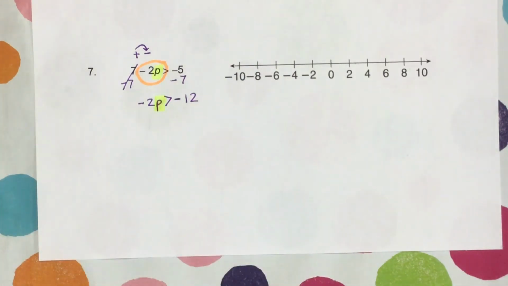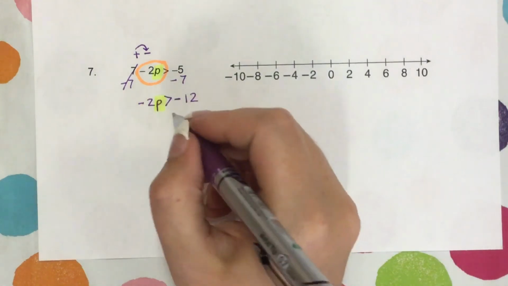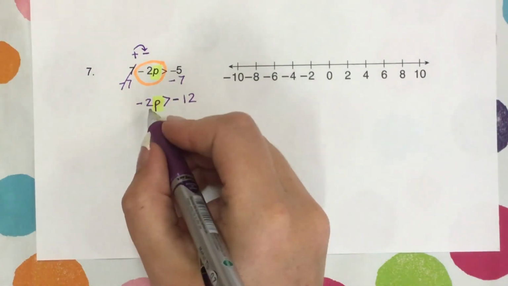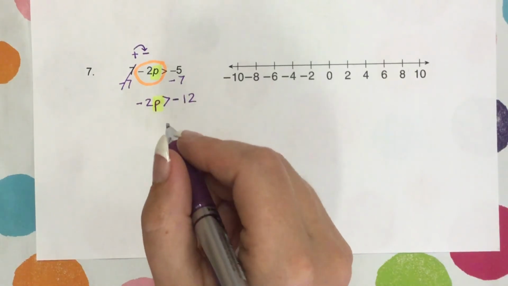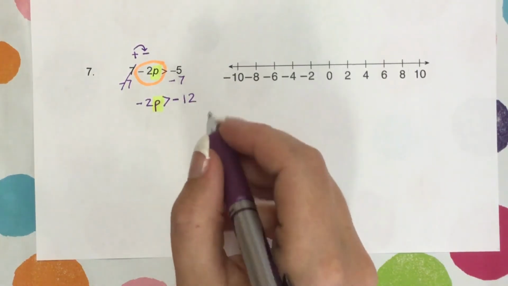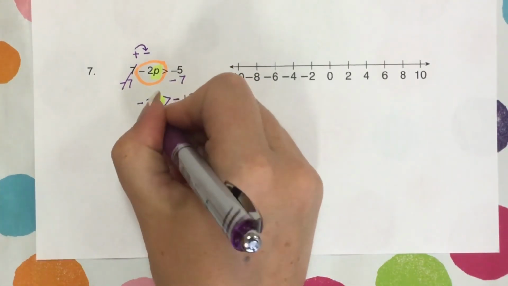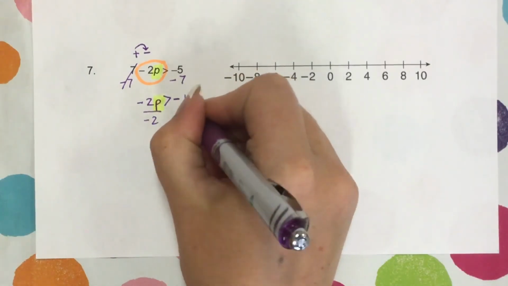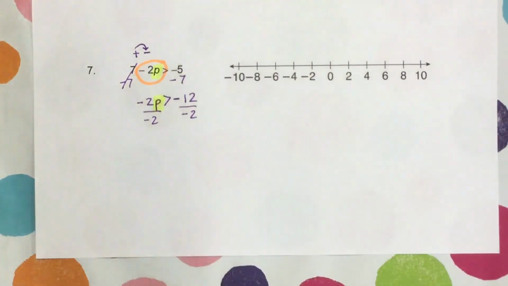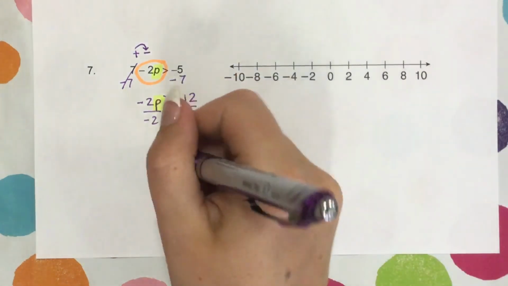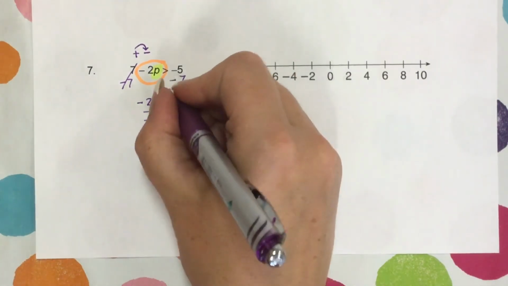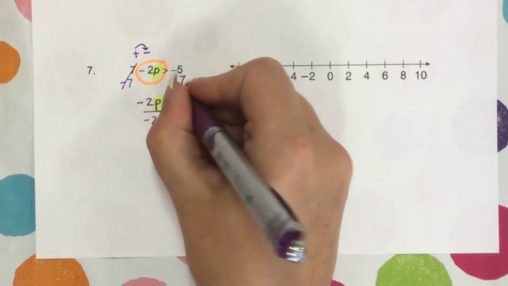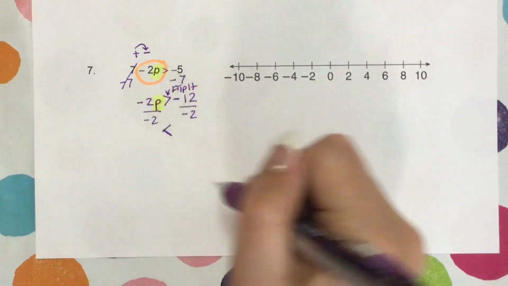So we need to get rid of this negative 2. Well, how is the negative 2 related to p? Well, it's related to p through multiplication. So we have to do the inverse operation of multiplication, which would be to divide both sides by negative 2. So we're going to divide both sides by negative 2. Wait, hold up. We need to flip that sign. We just divided both sides by a negative number, so we have to flip it. Gotta flip it. Cool. Okay, so we flipped the sign.